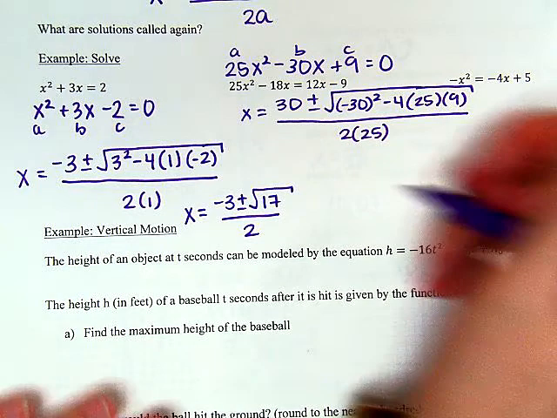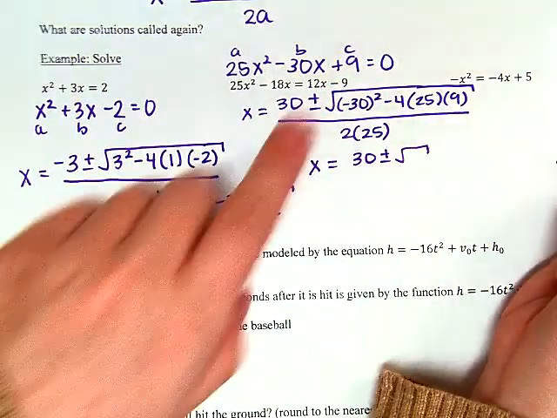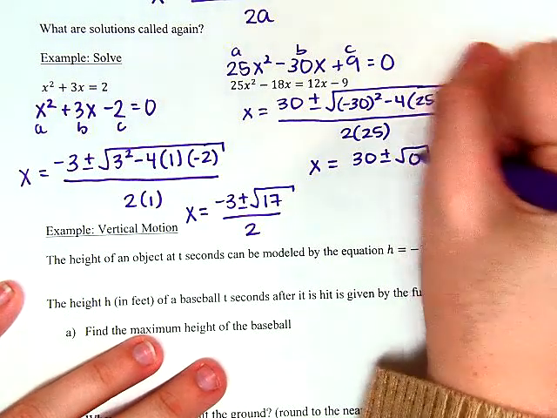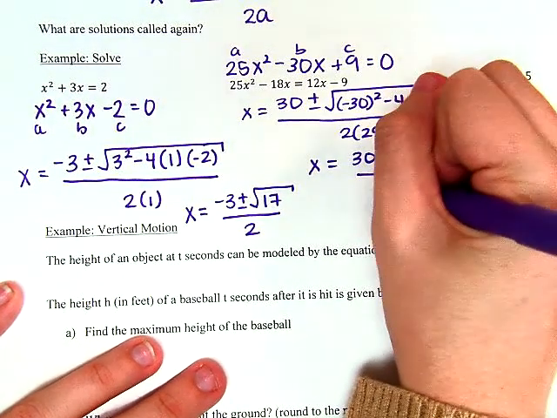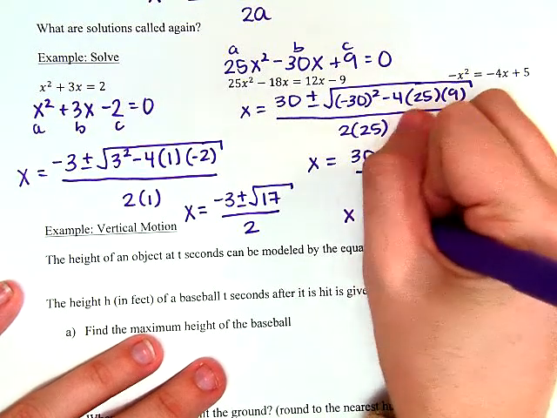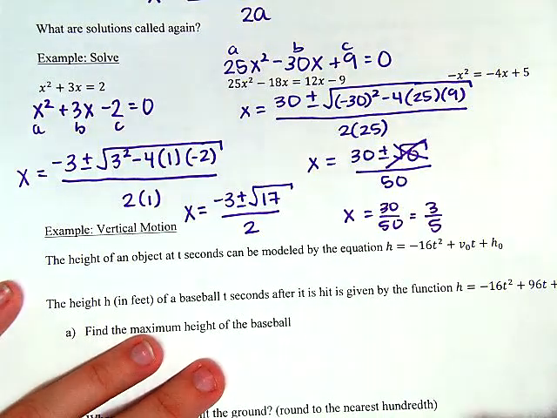So that when I simplify this, I get x equals 30 plus or minus the square root. When you plug this into your calculator, you should actually get 0, all over 50. So this really goes away, so I just have 30 over 50, which simplifies to 3 over 5.